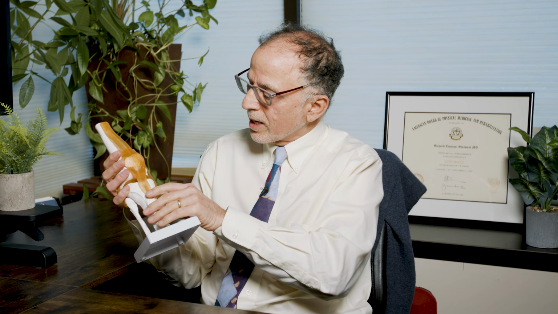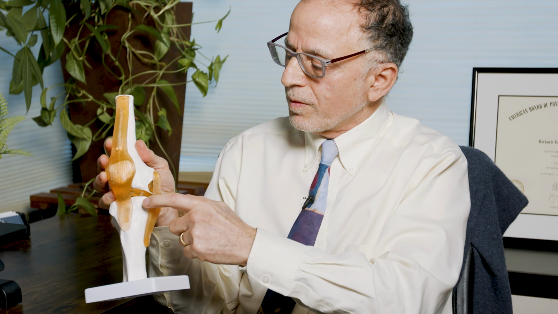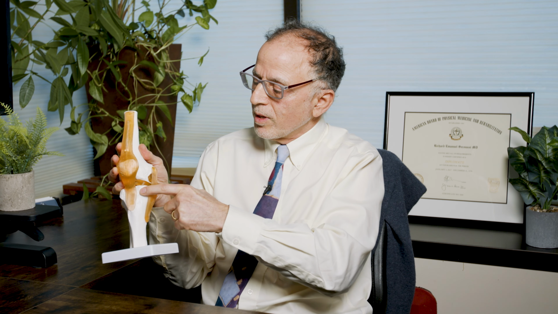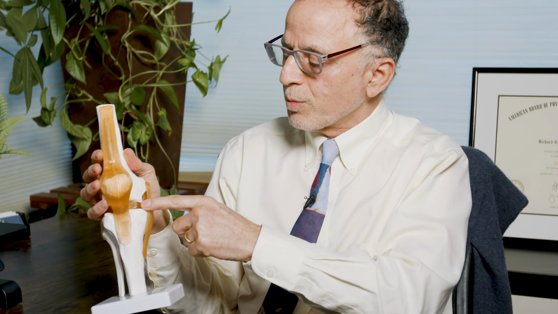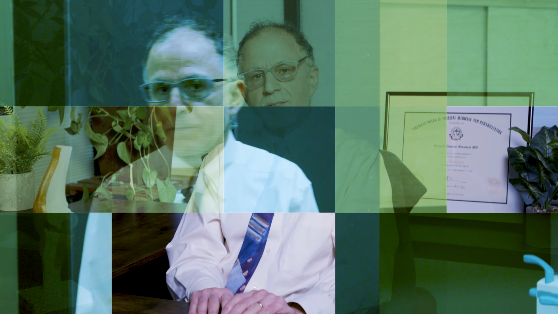This is a model of the knee. The meniscus is this cushioning between the femur and the tibia. It's a way of distributing the pressure from the femur onto the tibial surface. Typically, the medial meniscus is more injured than the lateral meniscus, but again, if you use careful physical exam, you should be able to distinguish between these. When we get to the exam room, I'll show these in more detail.